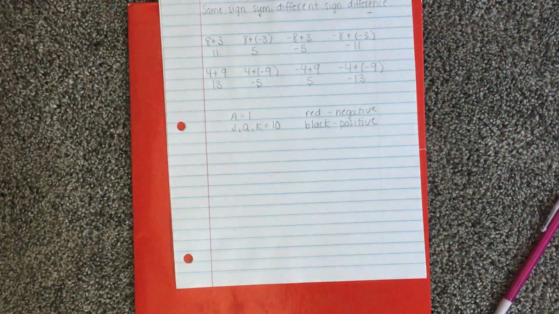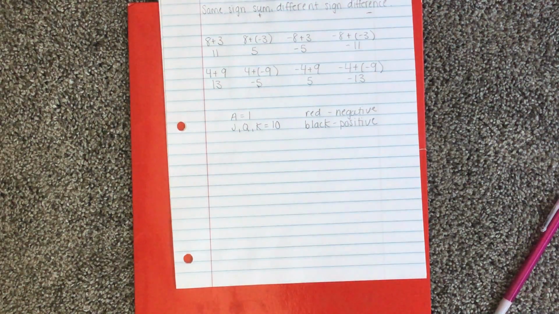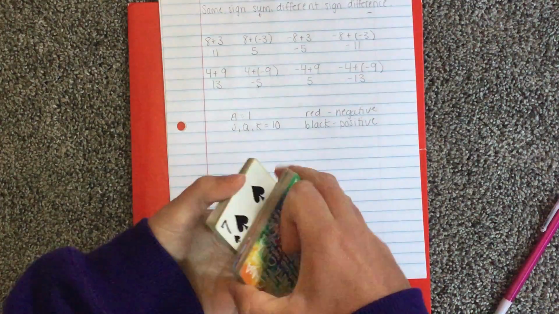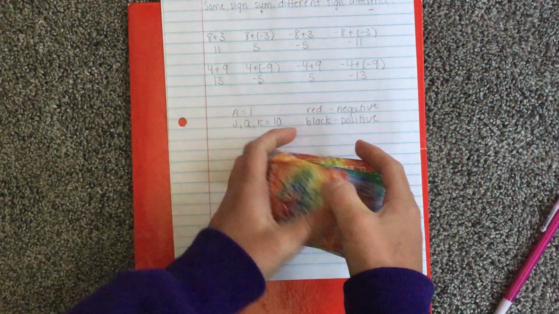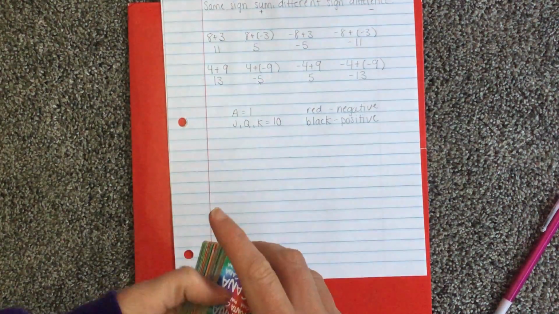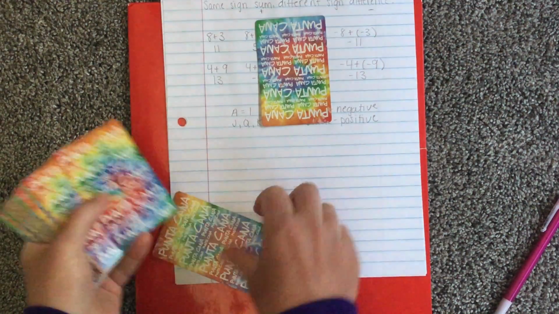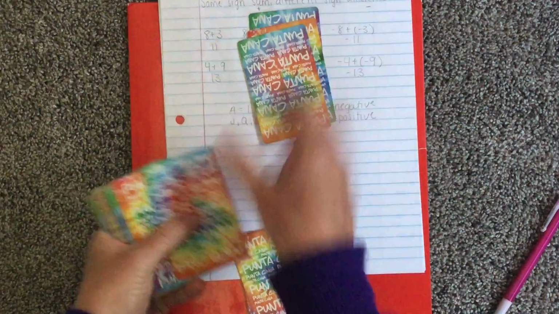Okay, so you're going to take a deck of cards, and you're going to shuffle them. Here, let me have these. You're going to shuffle your deck of cards, so I'm just going to take my deck of cards and shuffle. And then you're going to divide your deck evenly with however many people are playing, so I'm just going to divide them. Mr. Kessel's going to play this game.